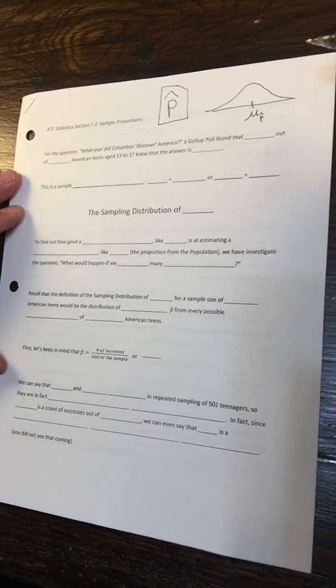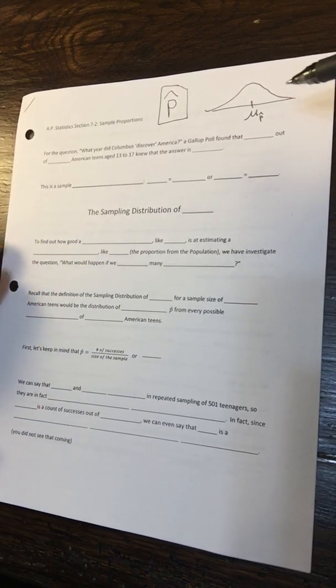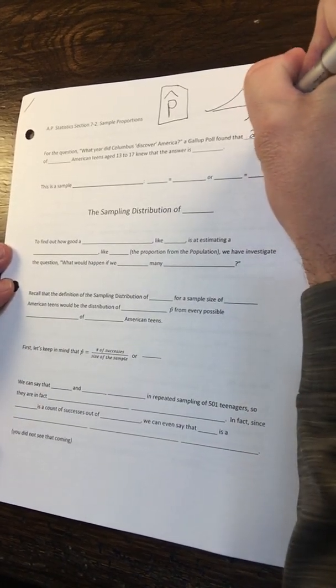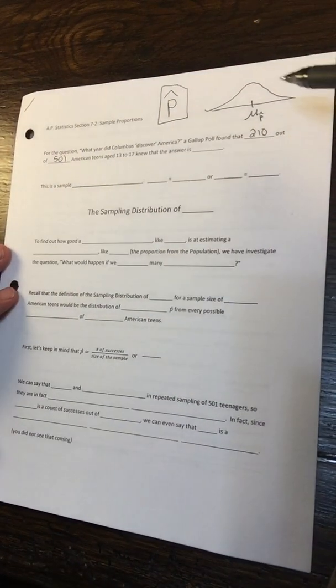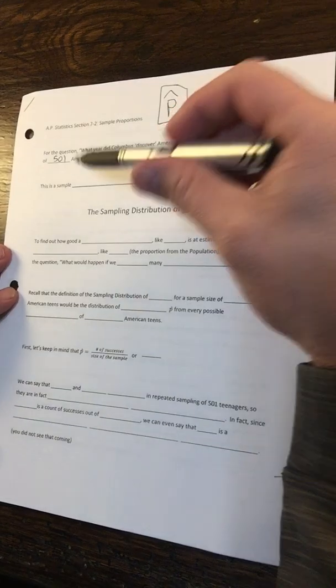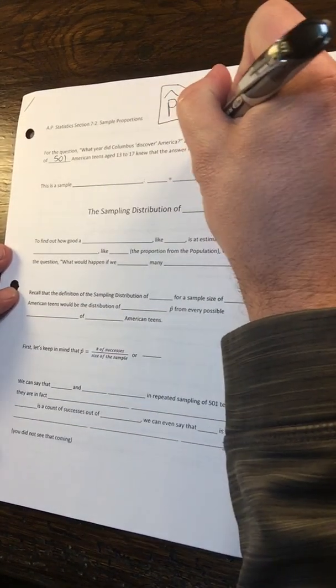Okay, for the question, what year did Columbus discover America? A Gallup poll found that 210 out of 501 American teens aged 13 to 17, 210 out of 501, knew that the answer was 1492 when Columbus sailed across the ocean.